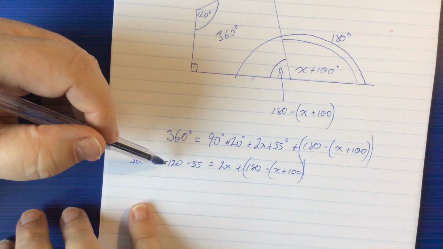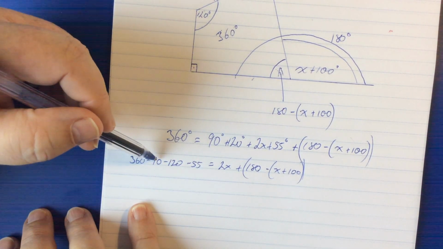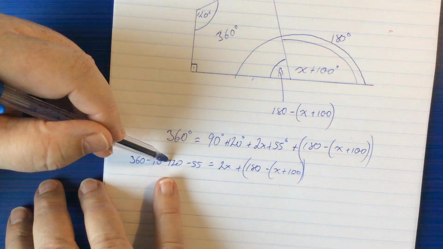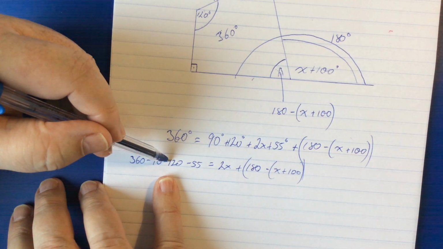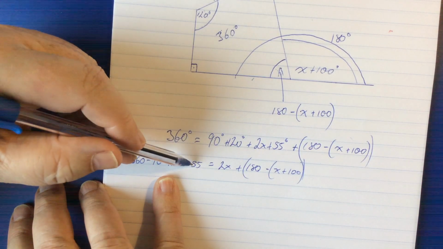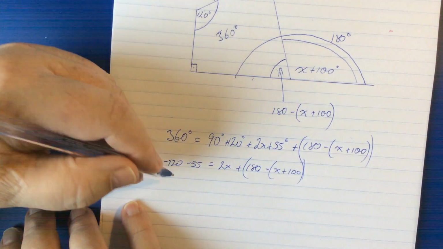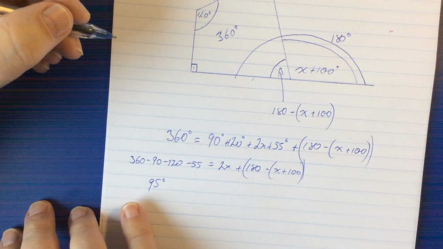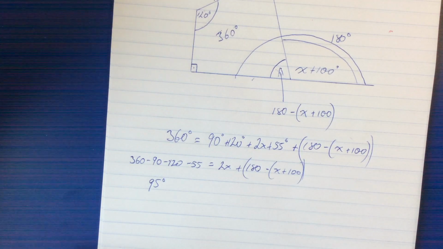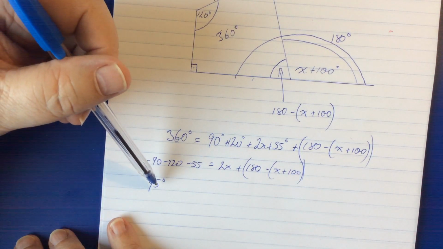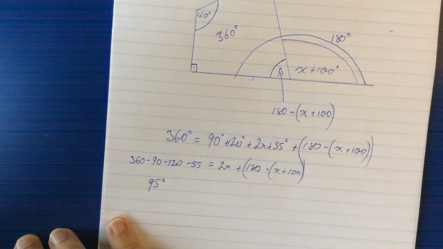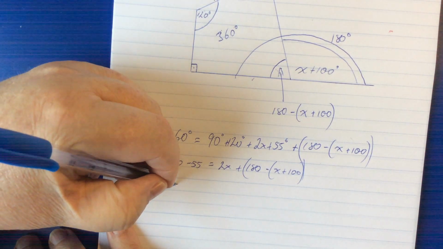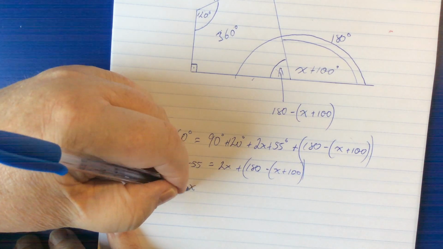So what have we got here? We've got 360 minus 90 is 270. Minus 120 is 150, minus 55 is 95 degrees, I think. That's doing that in my head. I should have checked that on a calculator, but we will proceed as if that is correct, and if I'm wrong, this won't work out. And what we know is that that equals 2x.